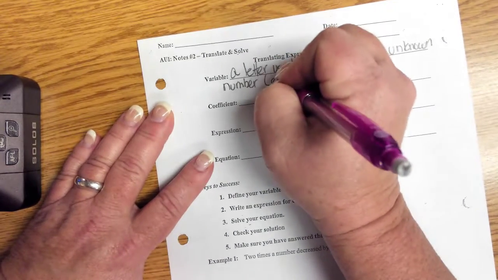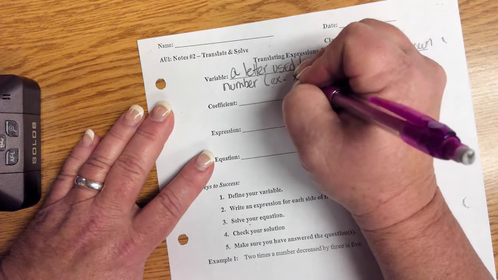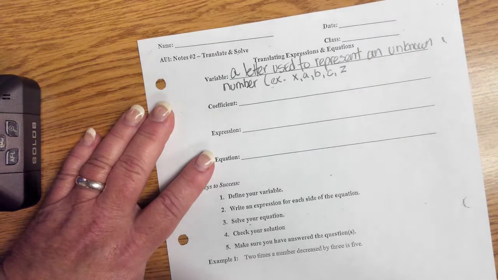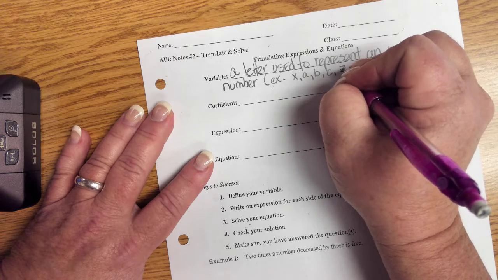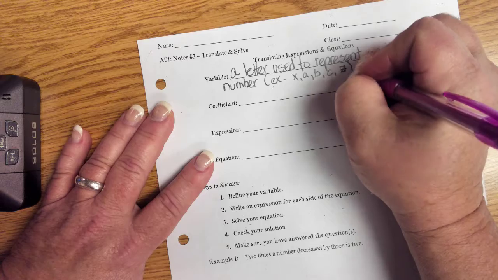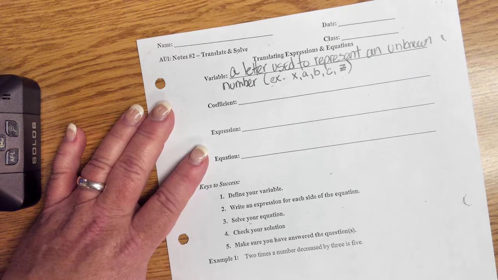And I always put an example. We use X a lot, A, B, C, Z. Now, when we use Z in algebra, I think I've said this already, but I will remind you, we generally put a line through it, although the typed one won't have a line through it, because when we write, a lot of times a Z can be misinterpreted as a 2.